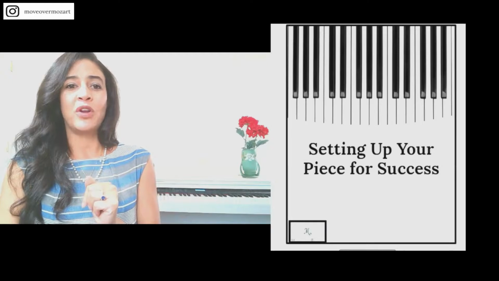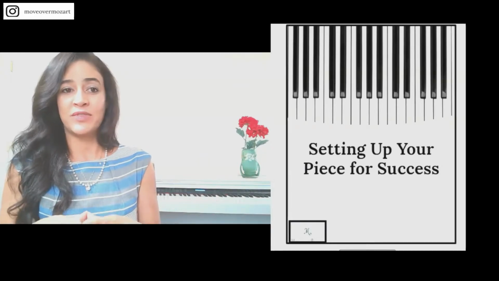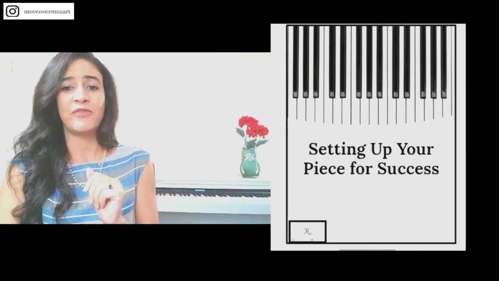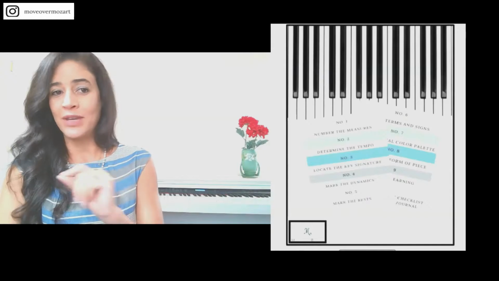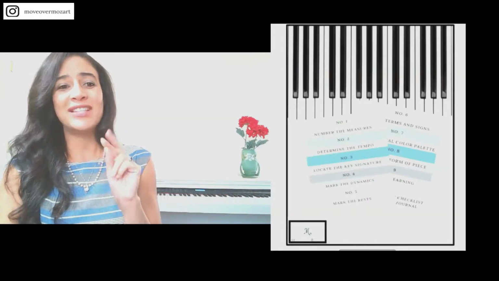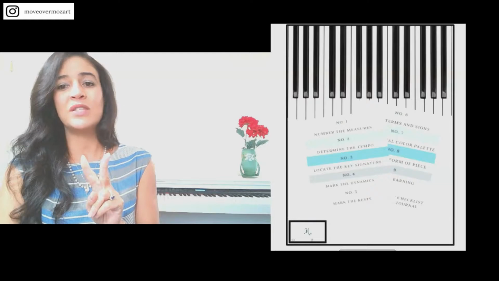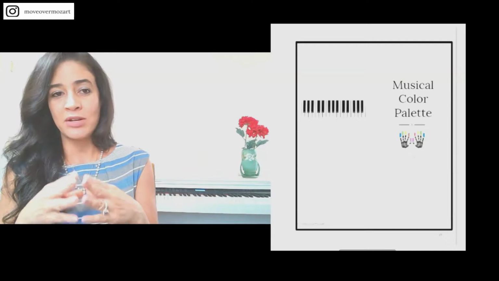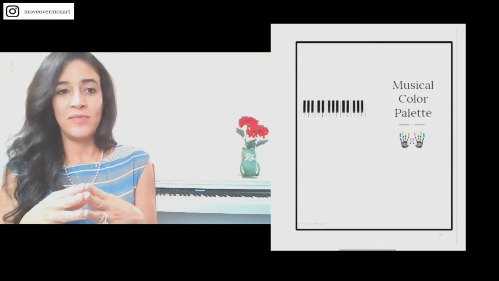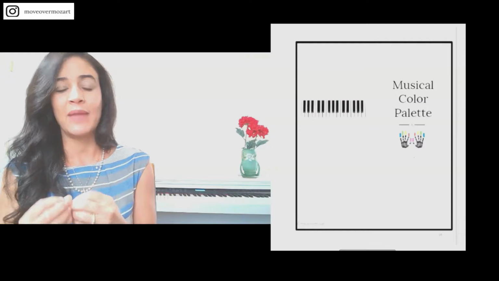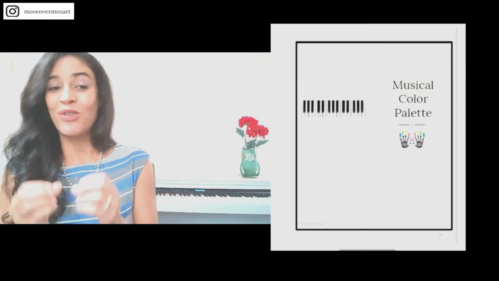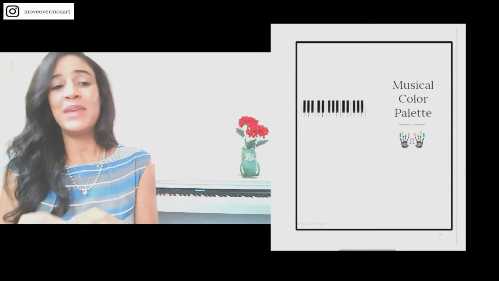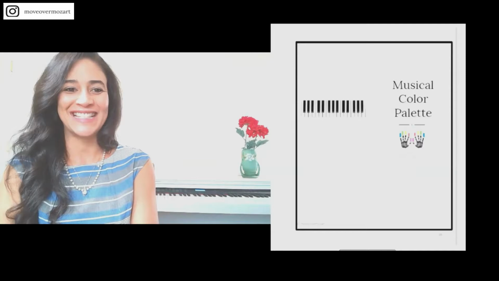At MoveOverMozart, we use something called setting up your piece for success. And this is really important. So if you haven't downloaded this free guide, I will leave a link for you and you can download that for free. And the second thing we use at MoveOverMozart is what we call the musical color palette. Now this is really important because when we are taking a closer look to see what the notes F, G, A, and B look like, we're going to be using specific colors. So if you need to, go ahead and pause the video here and download that because it will help you follow along in this lesson.